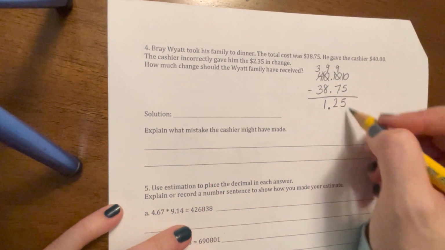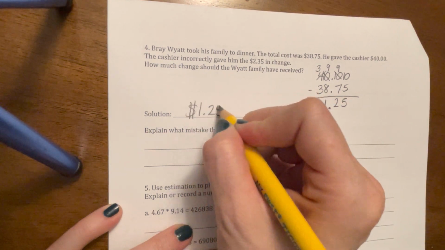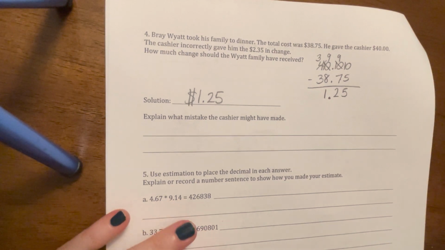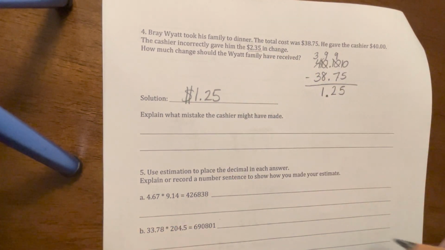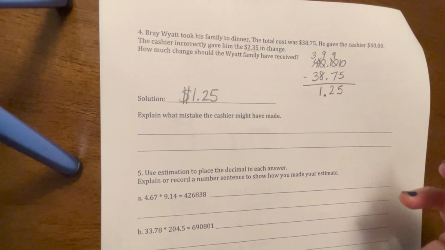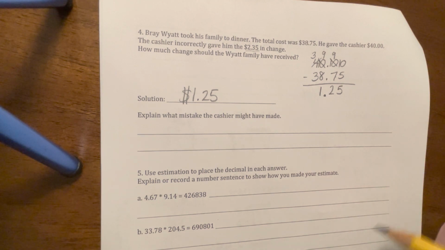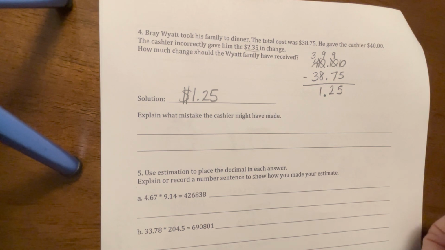So we should have gotten $1.25 back, but they accidentally gave him $2.35 back. So we need to explain what mistake the cashier might have made. Someone raise your hand and tell the sub, what do you think the cashier accidentally did wrong when they did that subtraction.